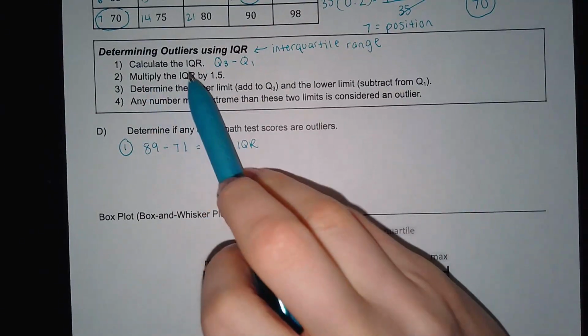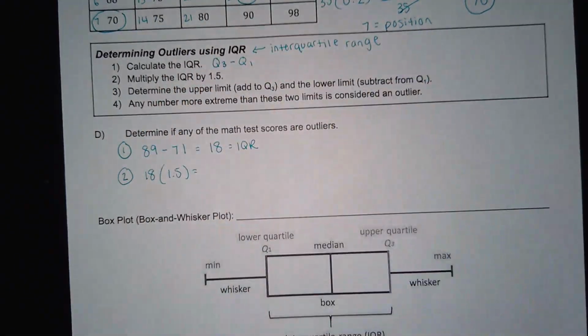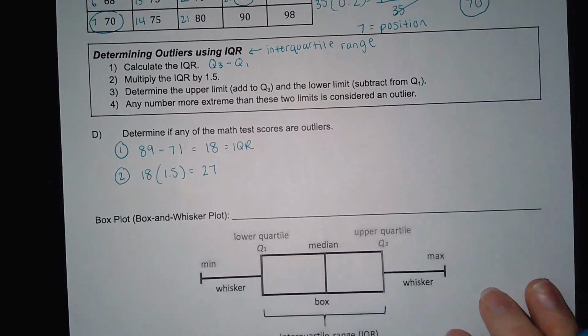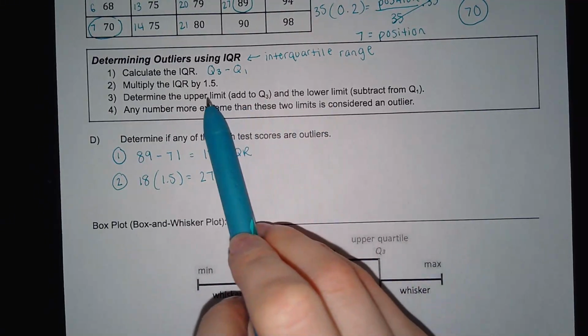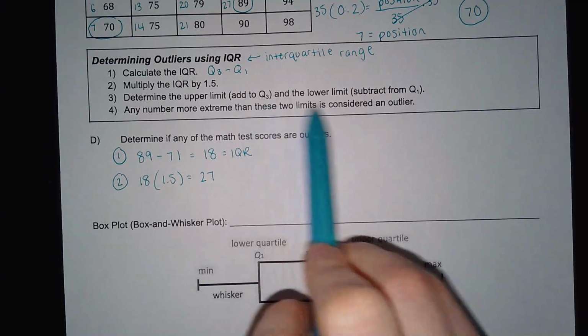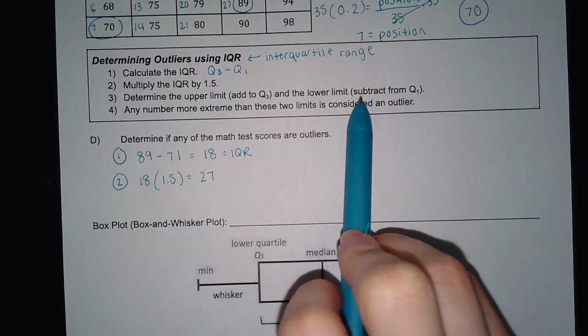Then we're going to multiply the IQR by 1.5. So my second step is we're going to take that IQR, which was 18, and multiply it by 1.5. And that's going to give me 27. Now, we're going to find an upper limit and a lower limit. To find our upper limit, we are going to add this value to Q3. And to find our lower limit, we're going to subtract this value from Q1.